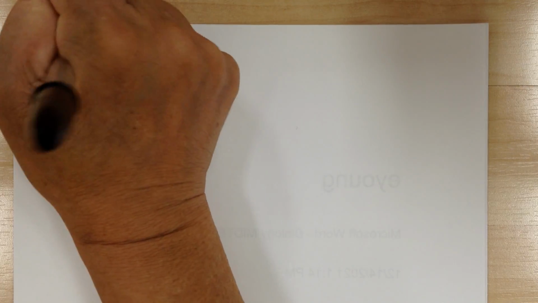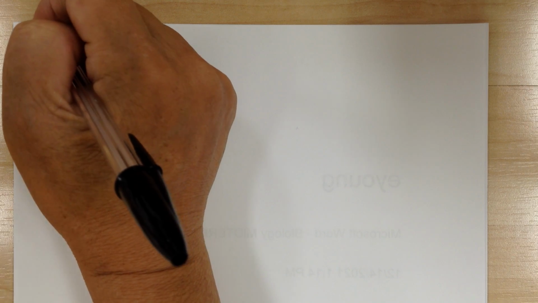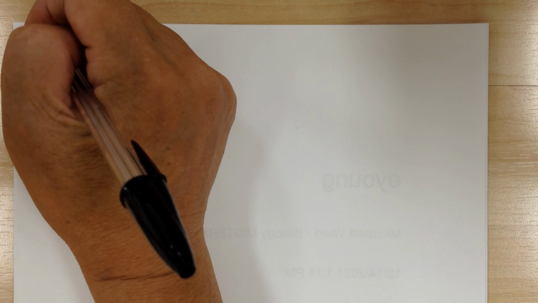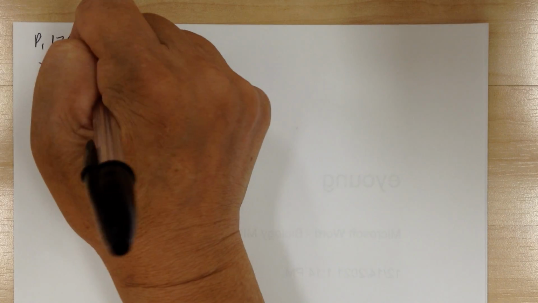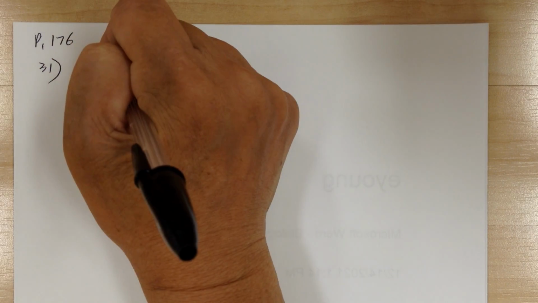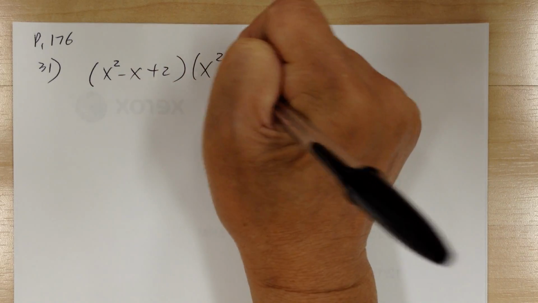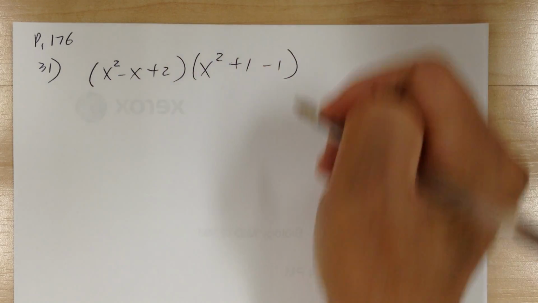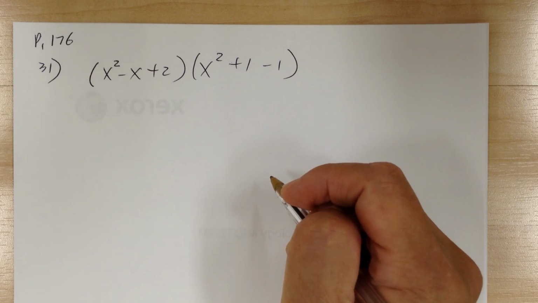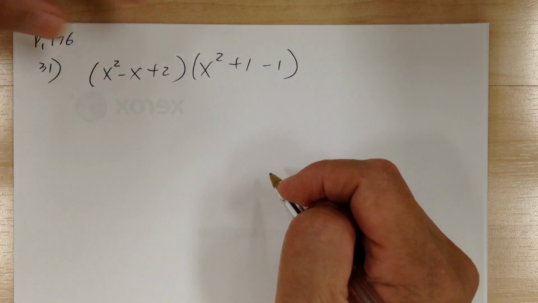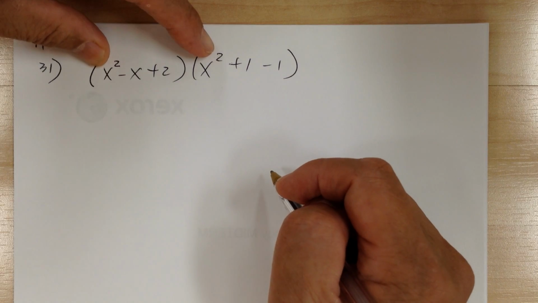Let's go to page 176. So it's 31. So all this you want to multiply. Okay, so you have x squared minus x plus 2 times x squared plus x minus 1. Okay, so when you multiply with a lot of terms, you have to distribute. So use the first term, so use your fingers.